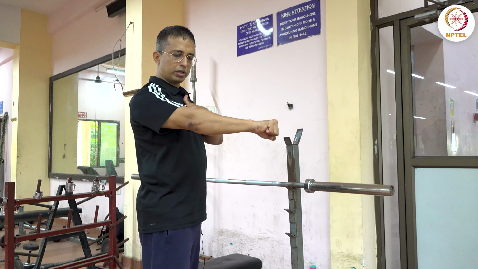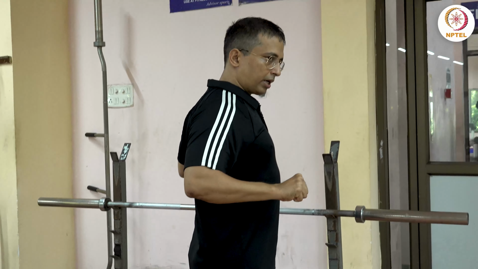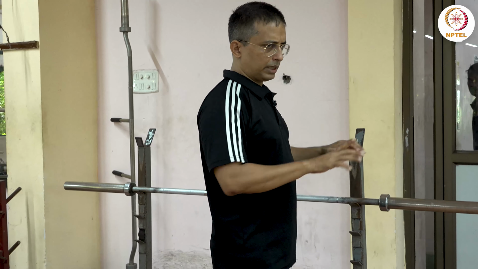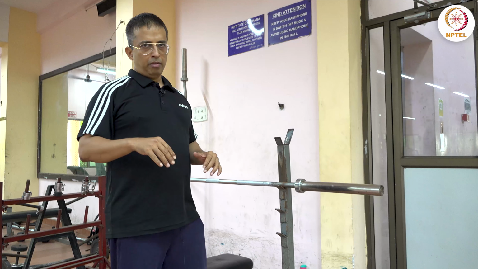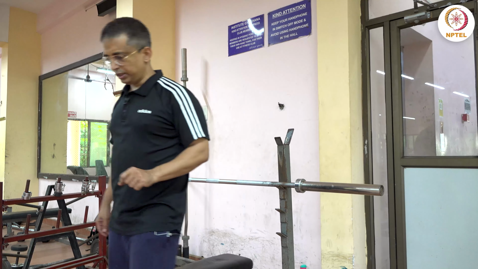So everything locks in, you're nicely locked in, stable, bar comes down, bar goes up. That's as simple as it can be. But the trick is to make sure that you're completely tight and your whole body stays really connected. So let me demonstrate this in a simple way.